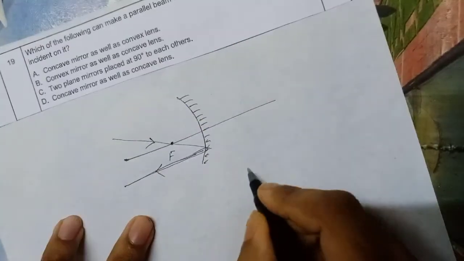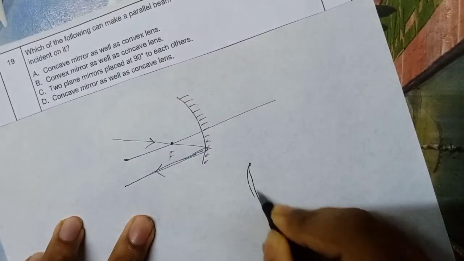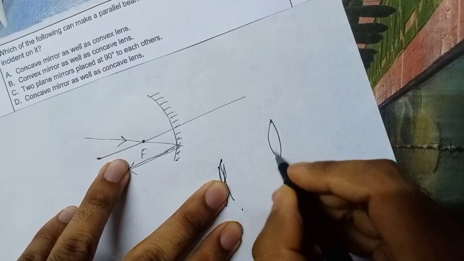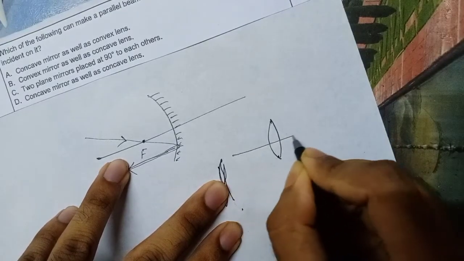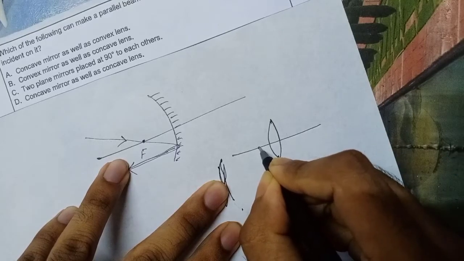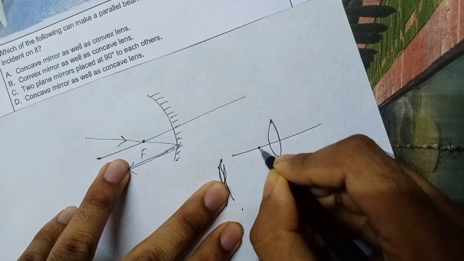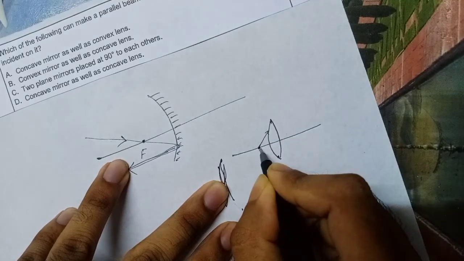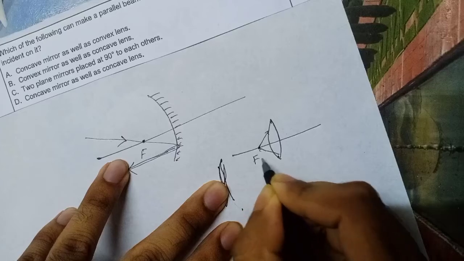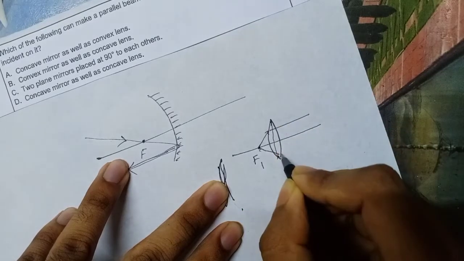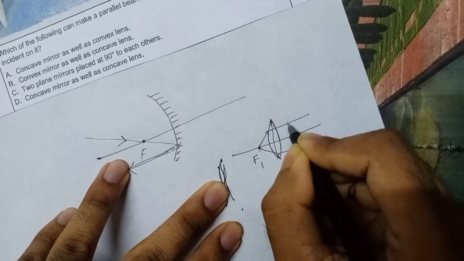Again, in the case of a convex lens, when a ray is coming out from the focus, it travels parallel to the principal axis.